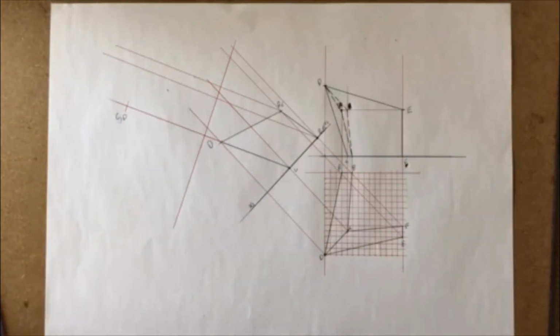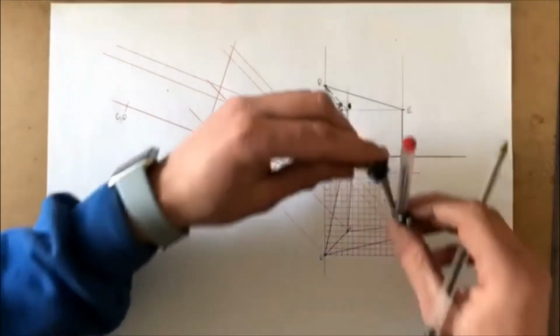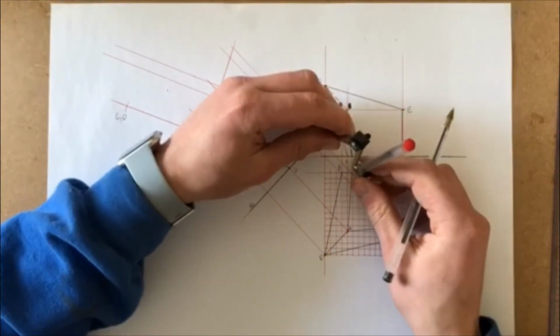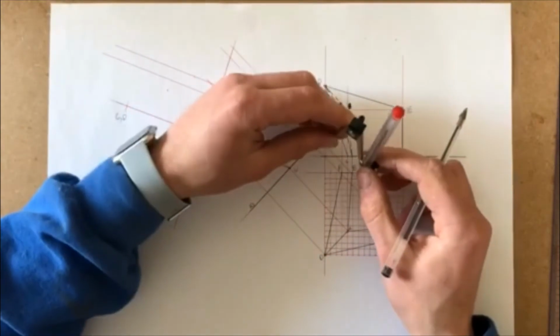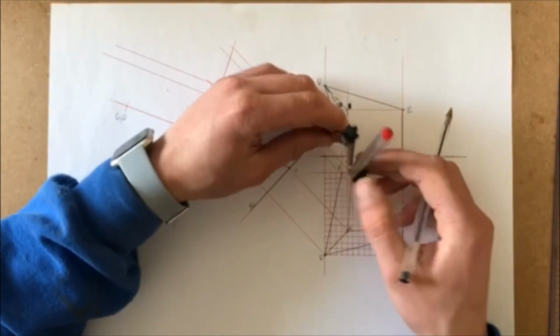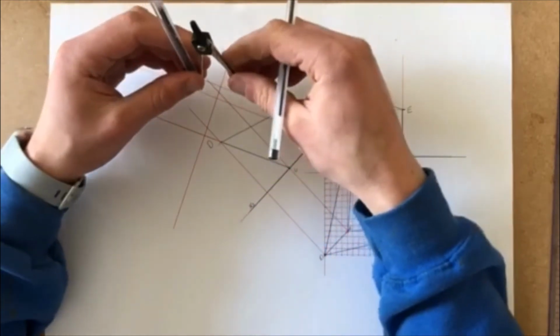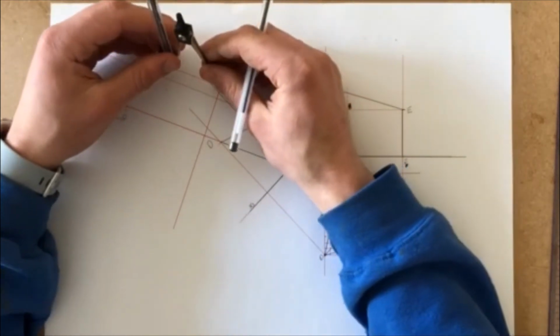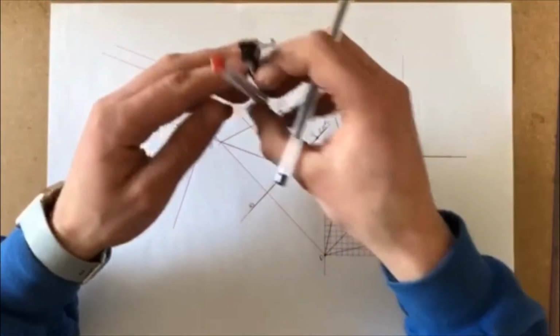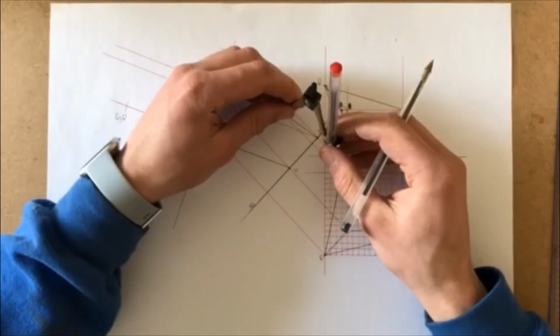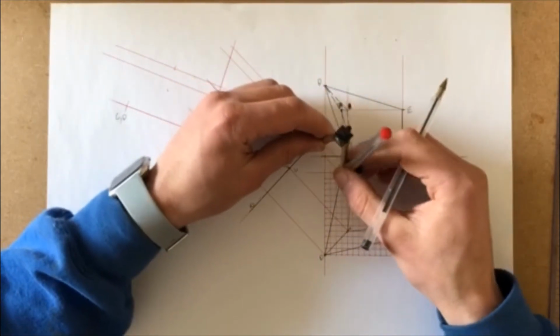Okay. And then I go back then and I'm taking, that's it. This is from B there. Slipping up B here. Taking distances of A here.